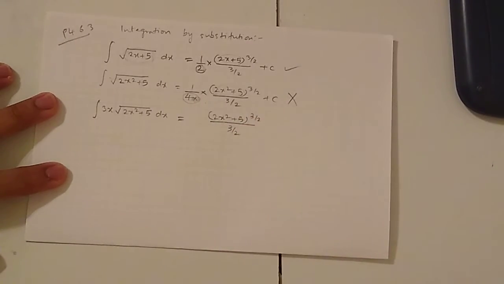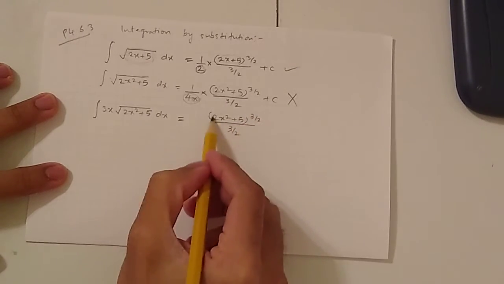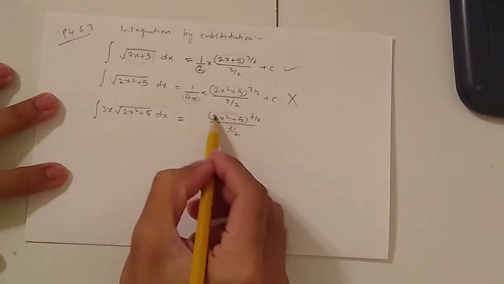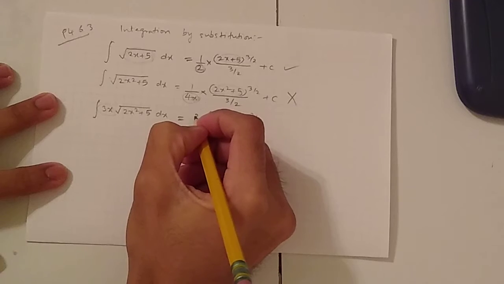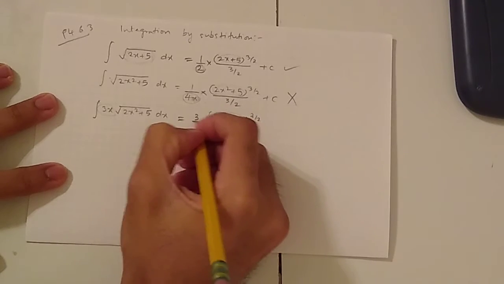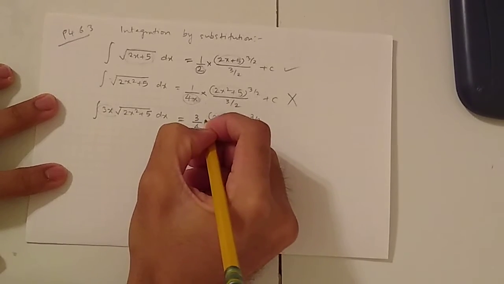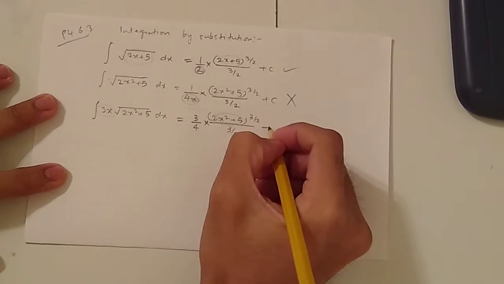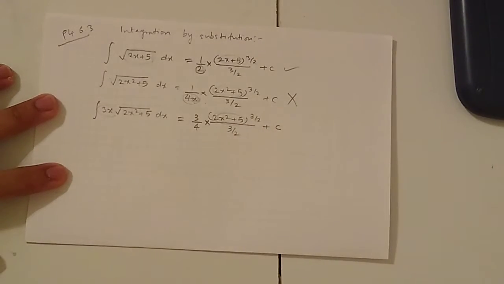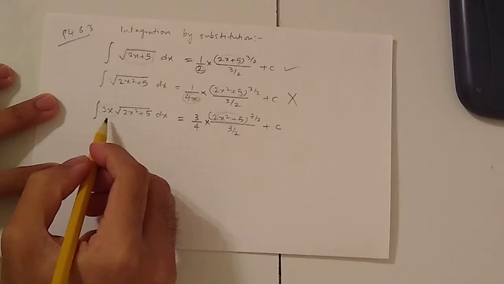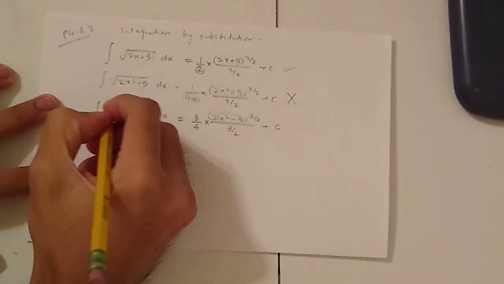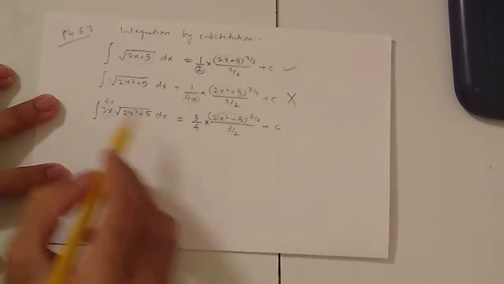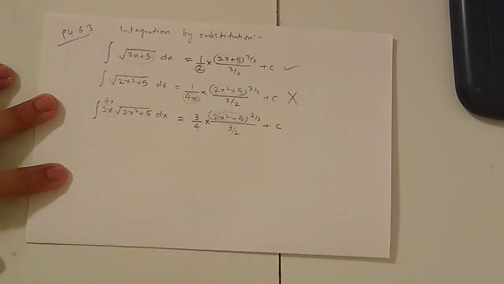Now 2x squared plus 5 needs 4x as the derivative. Over here you have only 3x, therefore this is going to be into 3 by 4. Since we have 3x, we are multiplying the entire answer by 3 by 4.